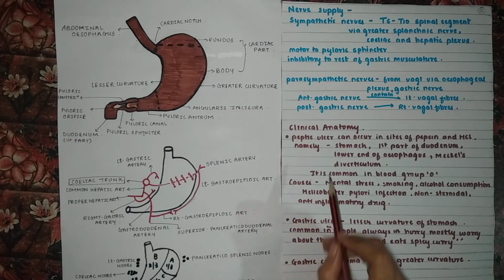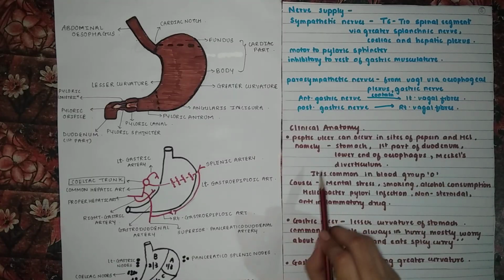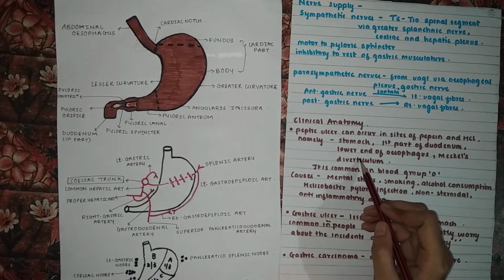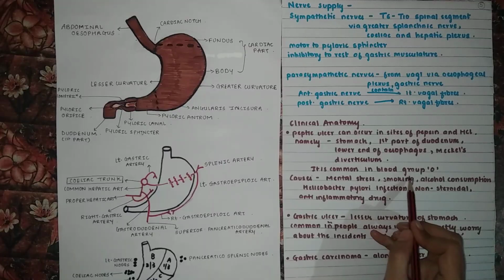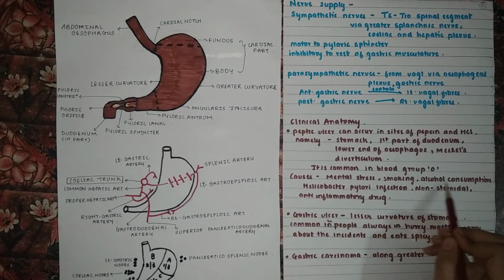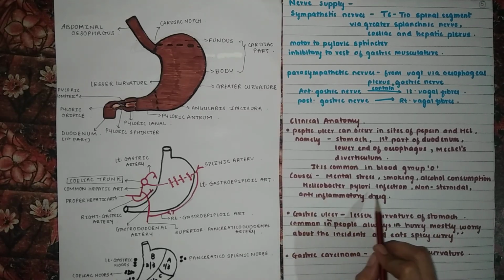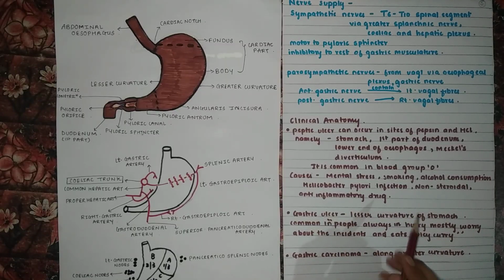Clinical anatomy. Peptic ulcer can occur in the sites of pepsin and HCl, namely in the stomach, first part of duodenum, lower end of the esophagus, and Meckel's diverticulum. It is common in blood group O. Causes are mental stress, smoking, alcohol consumption, Helicobacter pylori infection, and non-steroidal anti-inflammatory drugs.